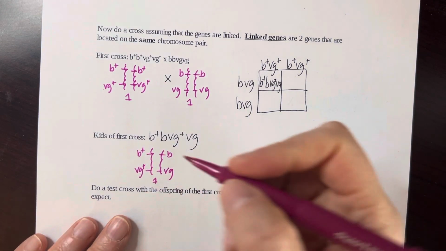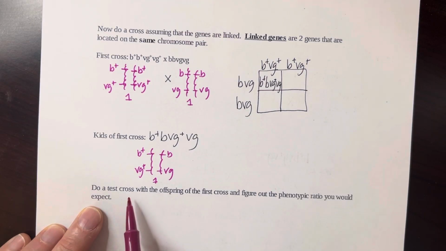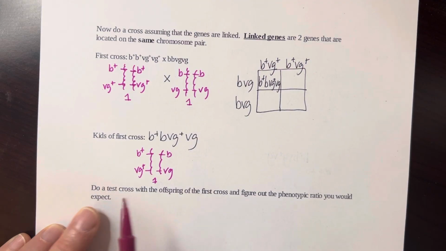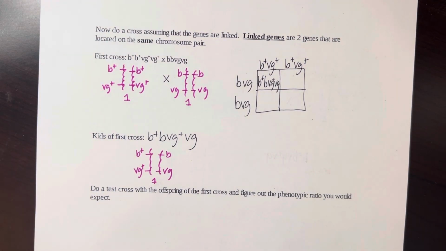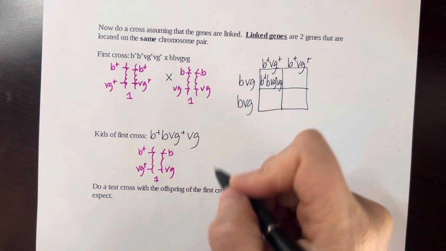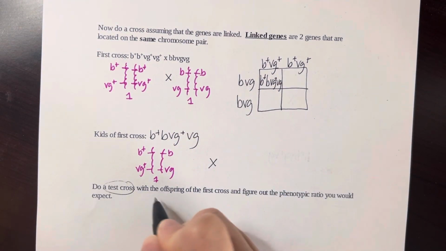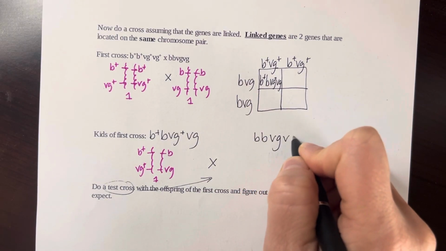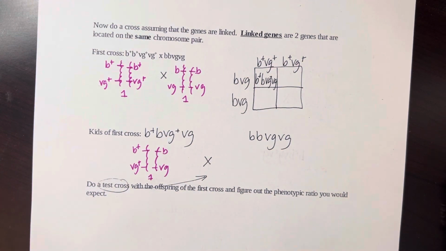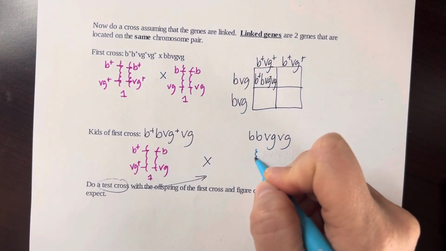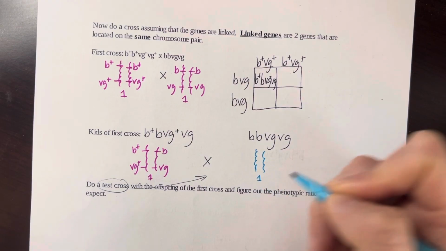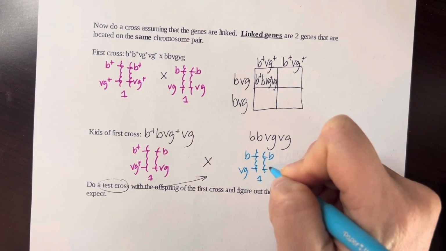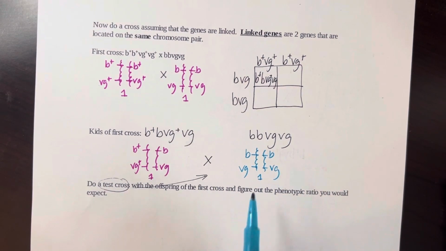All right. So now we're going to do the same thing that we did before. We're going to cross that with a homozygous recessive. We're going to do a test cross here. So now this is where I'm going to use my second color. We're going to cross it with all recessive like this. If you're all recessive, what does your chromosome pair number 1 look like? So I'm going to do a blue here. So here's this one's chromosome pair number 1. They're going to have B, B, VG, VG. So that's what that's going to look like.